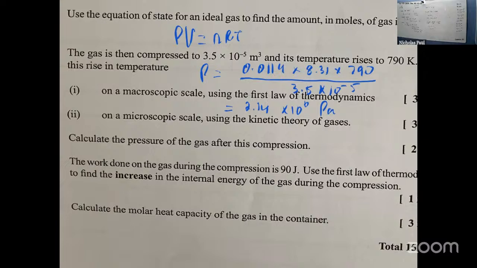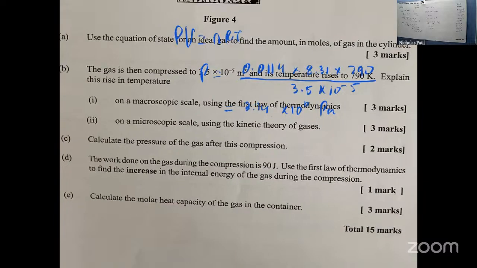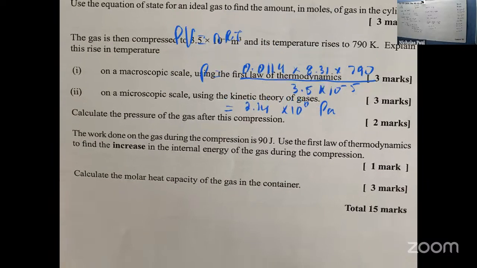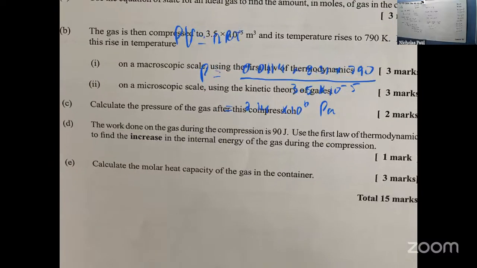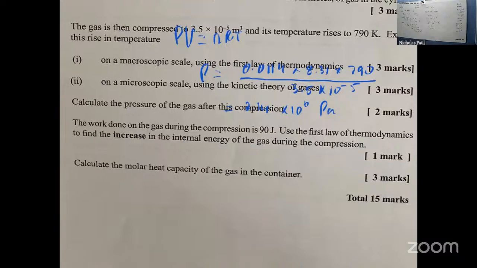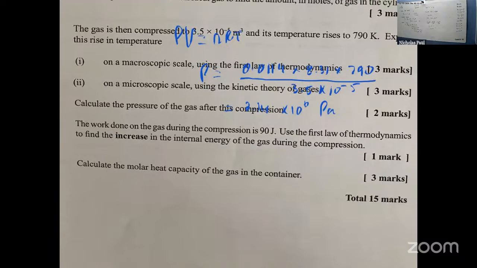Next part, Susanna. Try part D for now. Work done on the gas is 90 joules. So write down: work done on the gas is 90 joules. Using the first law of thermodynamics, find the increase in internal energy of the gas. One mark.